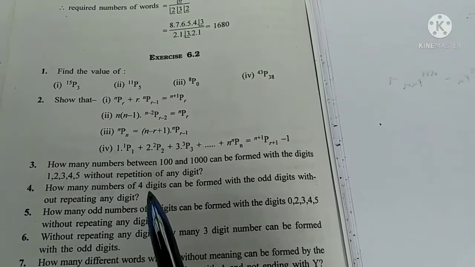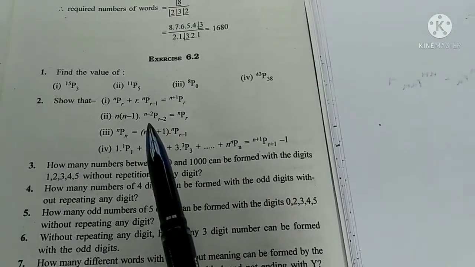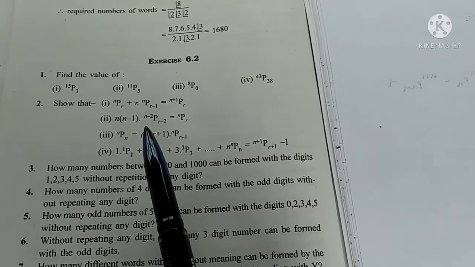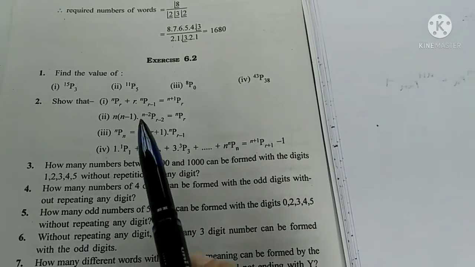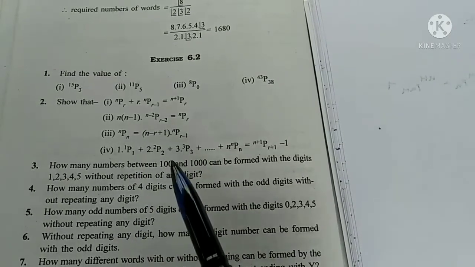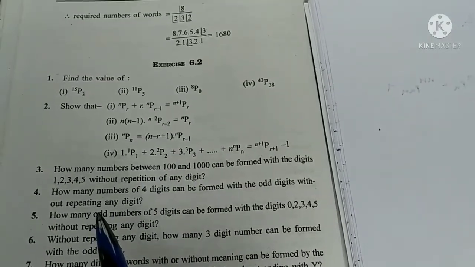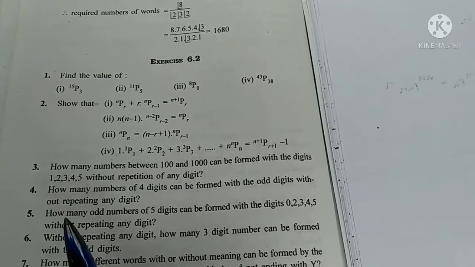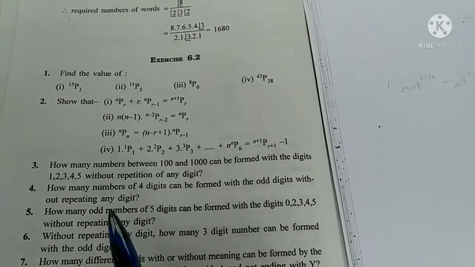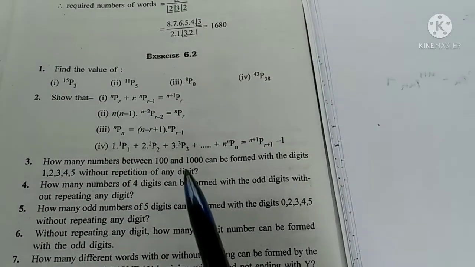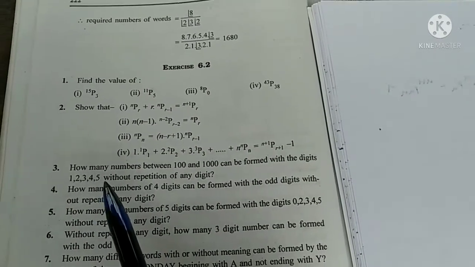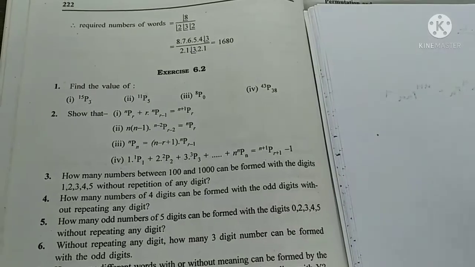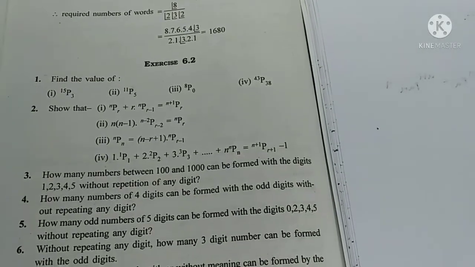In the nPr formula, n is the total number of digits, which in this case is 5. The n value is 5, and r is the number of digits taken at a time. In here, how many digits will I take at a time? 3 digits at a time, because I am making 3-digit numbers. So with these available digits, how many 3-digit numbers can be formed?